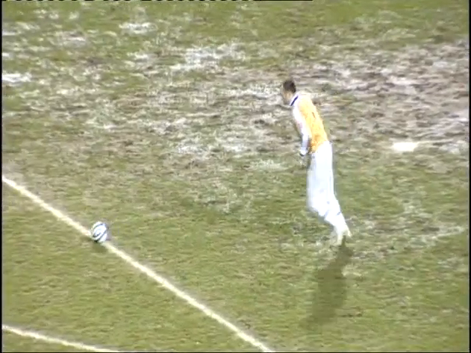These tracksuit bottoms are going to weigh a ton, aren't they, by the end of the first half? Yeah, you wonder about that, don't you? That's perhaps not the wisest bit of clothing to wear on a day like today.